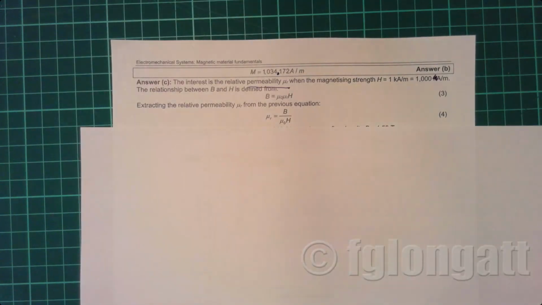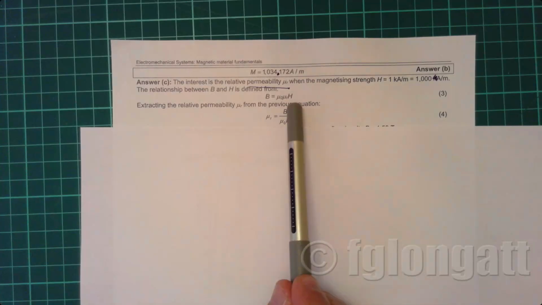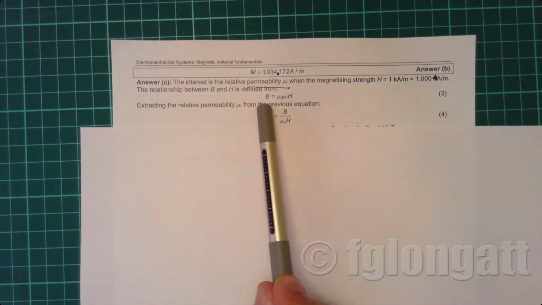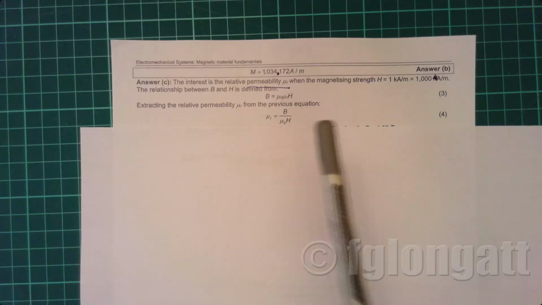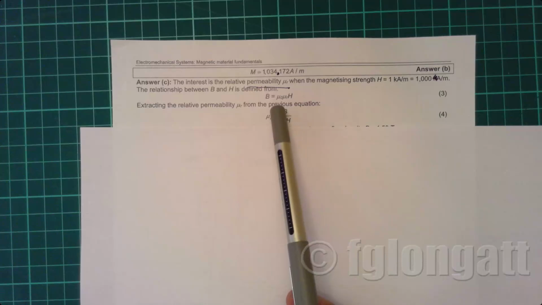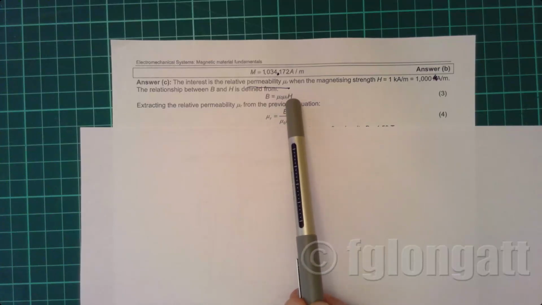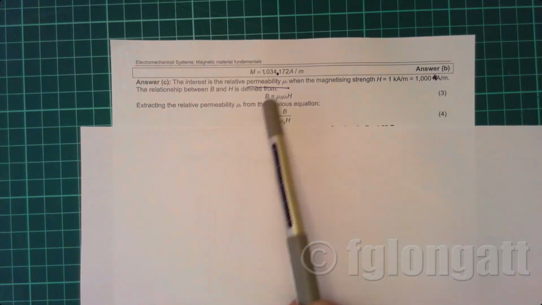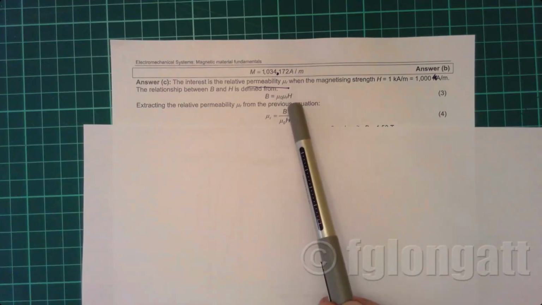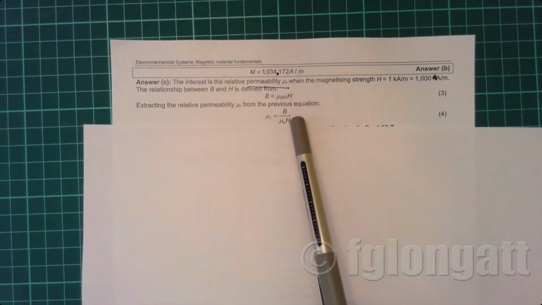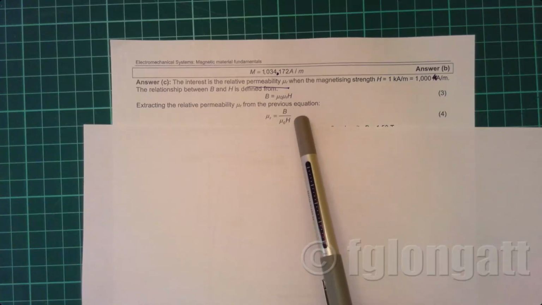What we must remember is that the relationship between B and H is defined by the absolute permeability, and the absolute permeability is the product of the permeability of the vacuum and the relative permeability. So the relative permeability will be calculated as B divided by H, where B is the magnetic flux density and H is the magnetic field strength.